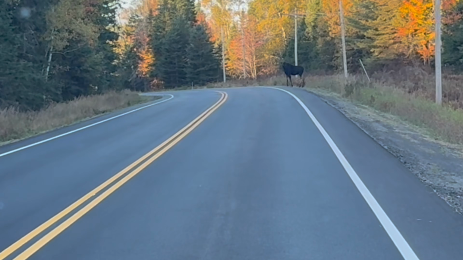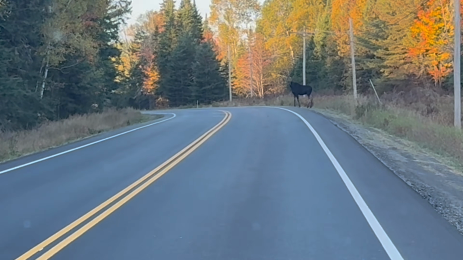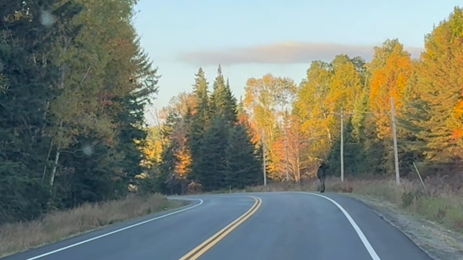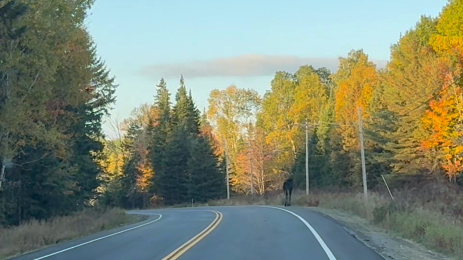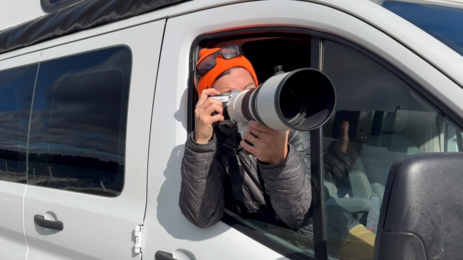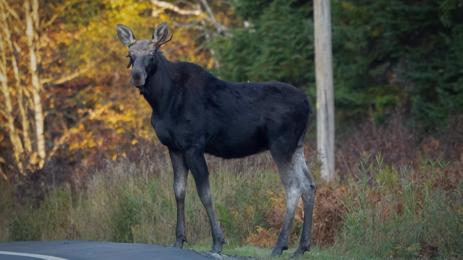As we drove on one of the main roads, all of a sudden, a beautiful bull moose appeared. Not much time, but slowing down, opening the windows, and taking a couple of shots before it disappeared into the woods.